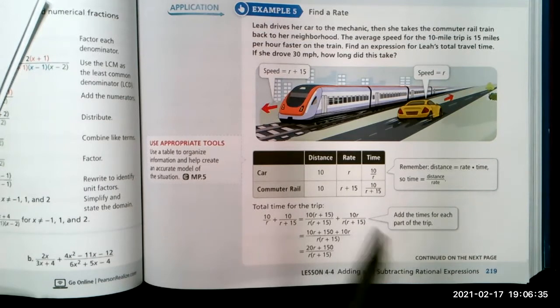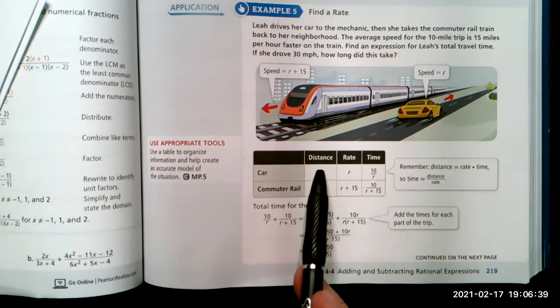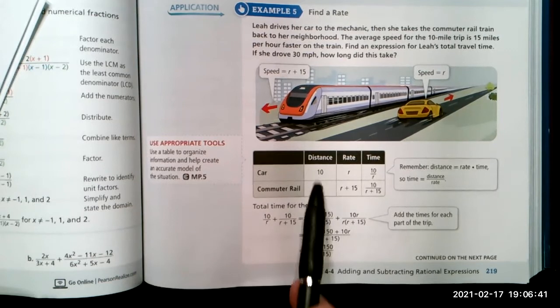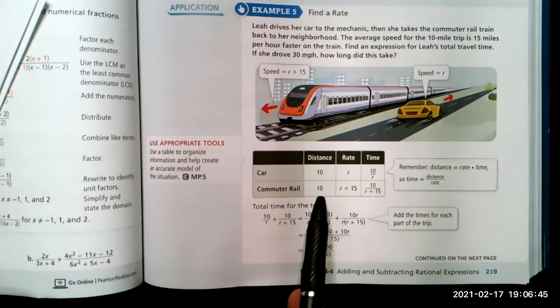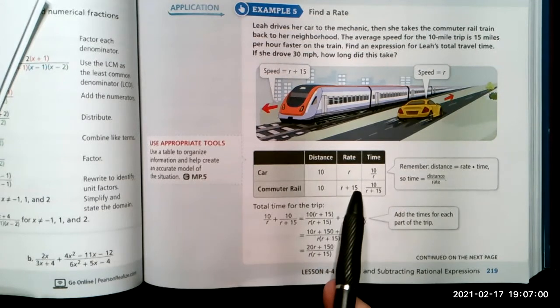So they're essentially coming up with a table here to plug in some information, talking about the total distance. It doesn't matter if she uses her car or the train. The total distance is 10. But they told you up in the problem that the train runs 15 miles per hour faster. So with her car, they just have R for rate. We don't know how fast. It's just saying R. But then the train is going to be R plus 15 because the instructions said they're running 15 miles per hour faster.